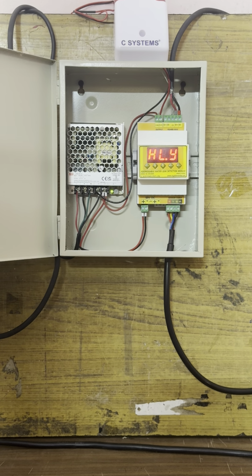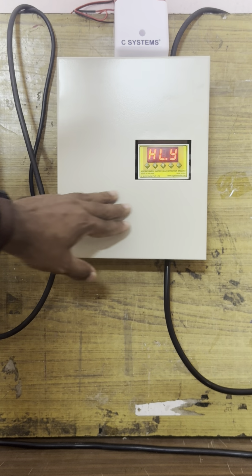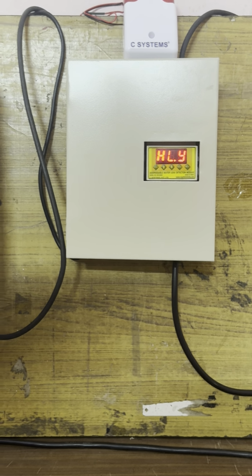So after the modules are being configured, we are going to configure the master.